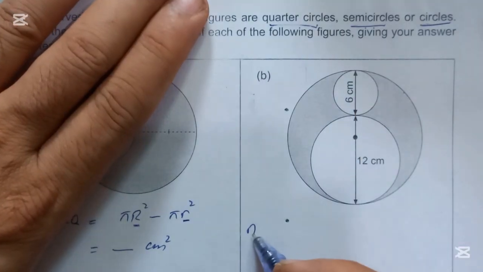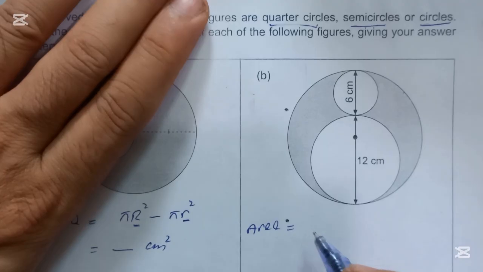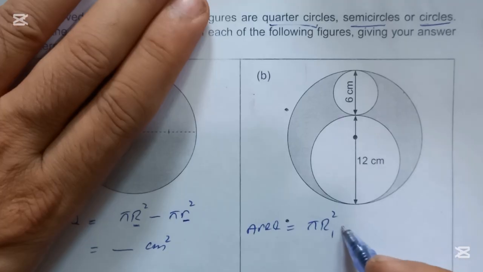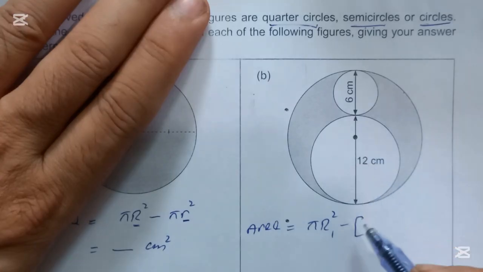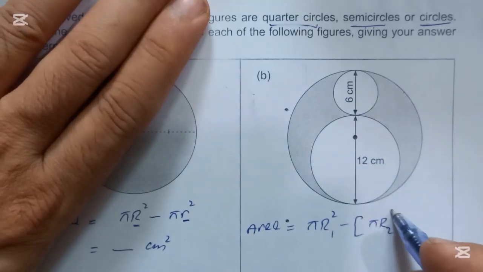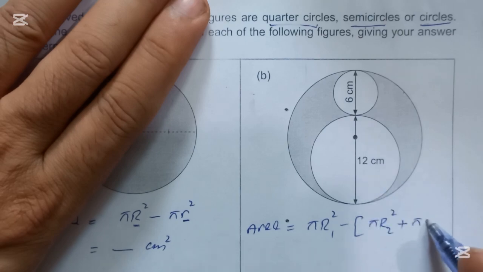So required area for the shaded part will be, for example, R1 is the radius of the biggest circle, and from it we are going to subtract these two circles. Suppose R2 is the radius of the medium circle plus R3 is the radius of the smaller circle.